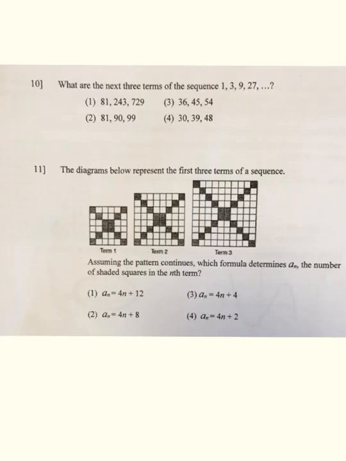So what are the next 3 terms of the sequence? Well, when I evaluate these numbers, I can see that each one is being multiplied by 3. So all I have to do is multiply 27 by 3 in order to get the next number, which is 81. Multiply that by 3 in order to get the next number. We get 243. Multiply that by 3, and we get 729. And as you can see, that's choice 1.